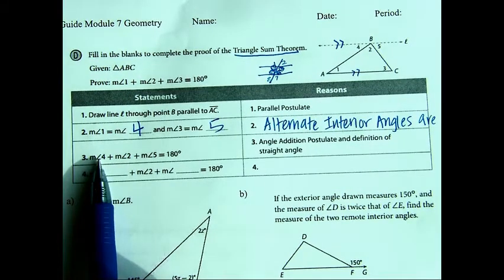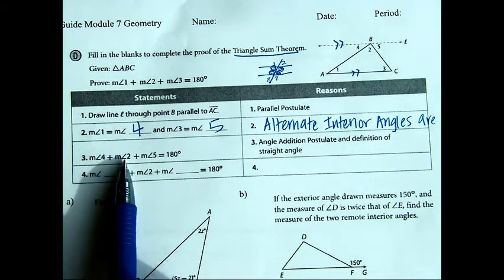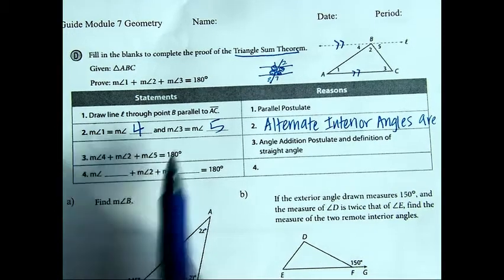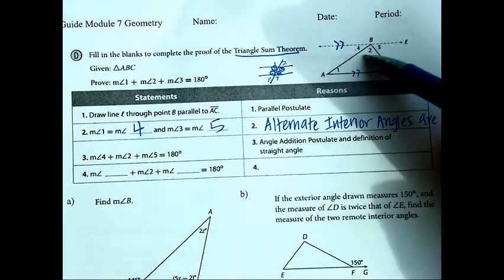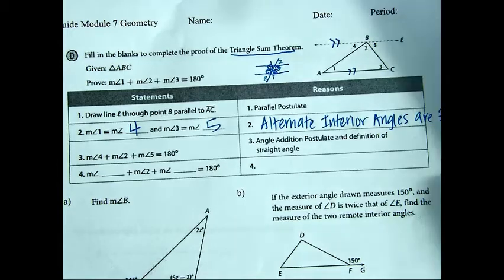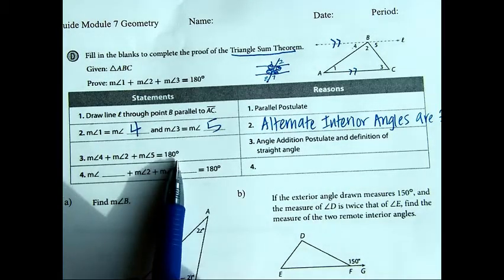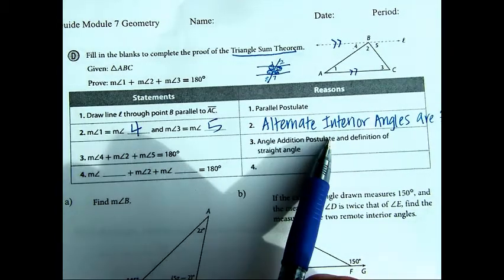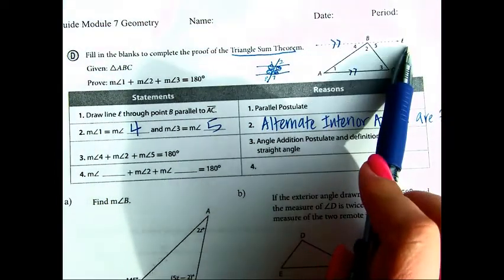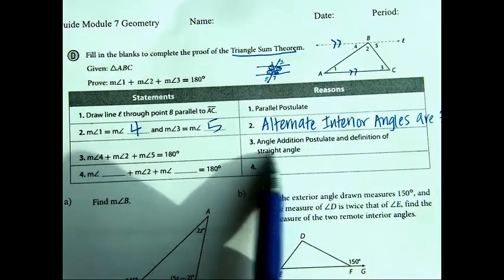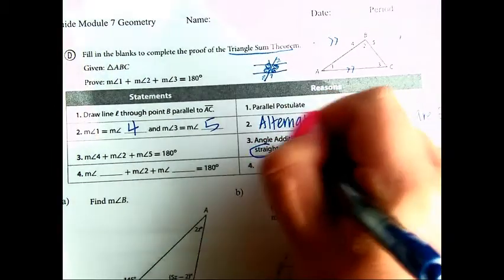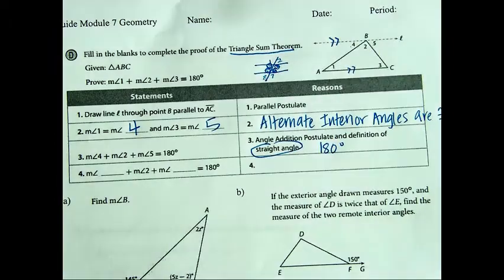So, on statement 3, measure of angle 4 plus the measure of angle 2 plus the measure of angle 5 equals 180. We're referring to these angles above that are forming this straight line. So 4, 2, and 5 added together equals 180. Angle addition postulate is we're adding the three angles together and it's forming this straight angle. So remember, a straight angle is 180 degrees.